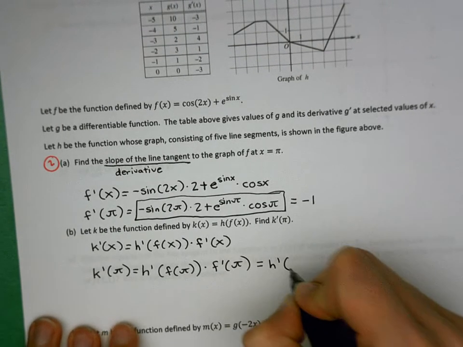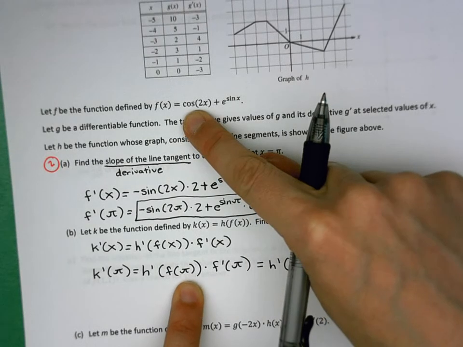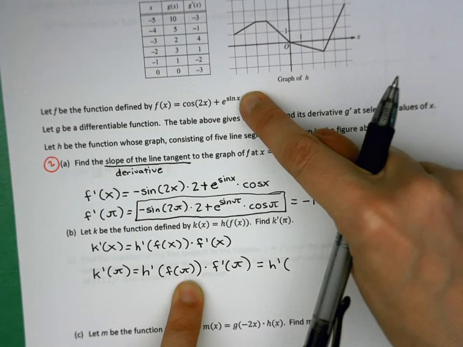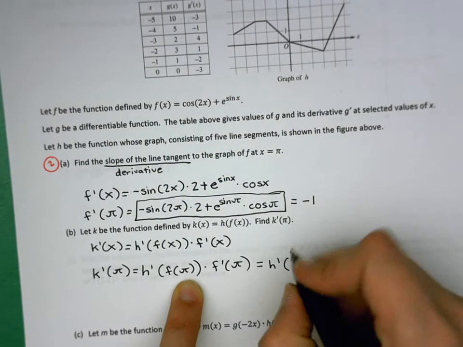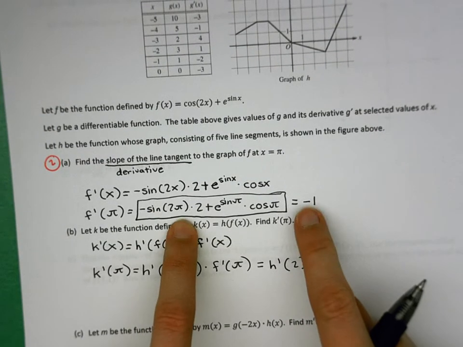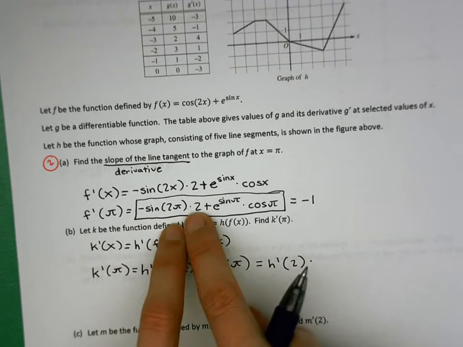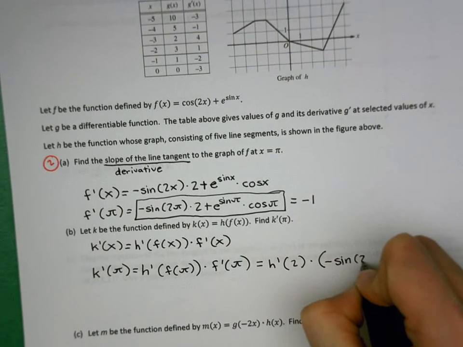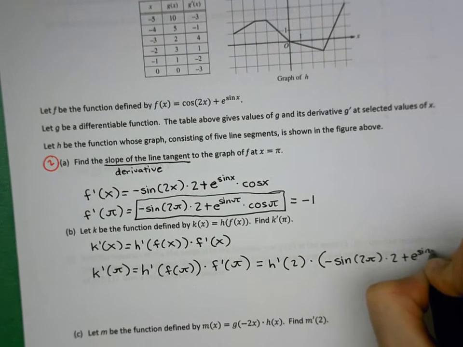So plugging pi into my f here, we have cosine of 2 pi, which is 1, plus e to the sine of pi, or e to the 0, which is also 1. 1 plus 1 is 2. And then f prime of pi, you have a choice to make. You can either write times negative 1, or if you didn't simplify to negative 1, you'd write this out, times negative sine of 2 pi times 2 plus e to the sine pi times cosine pi.